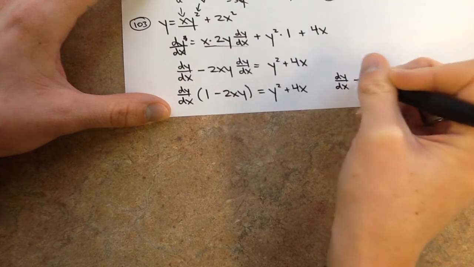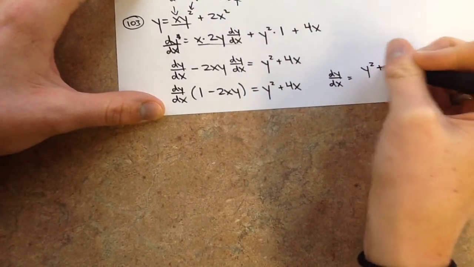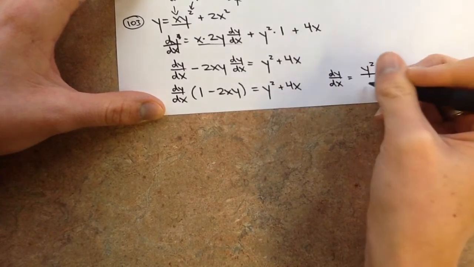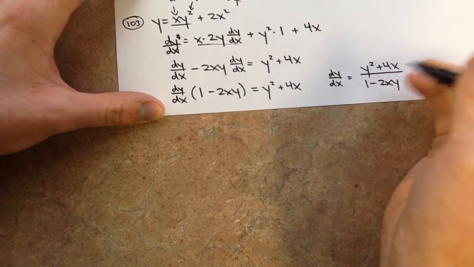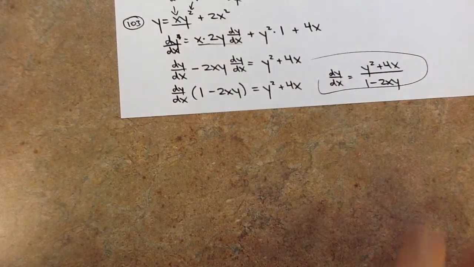Okay, lastly, to get it by itself, I'm going to divide both sides by this quantity right here. So my y squared plus 4x from the right is my numerator, and then this 1 minus 2xy is my denominator. Okay, one more in this little section here.